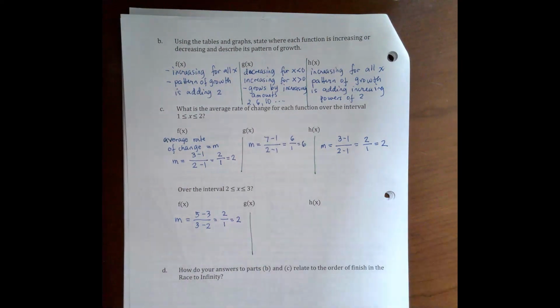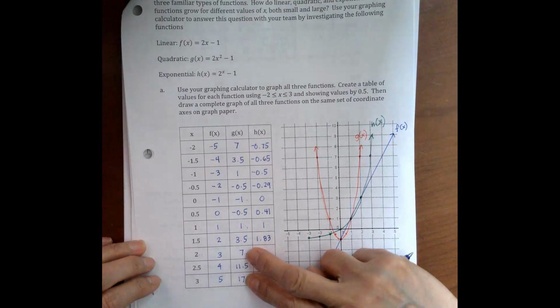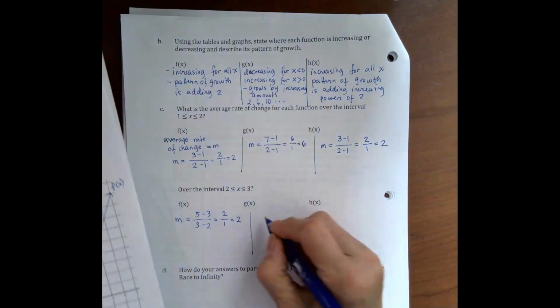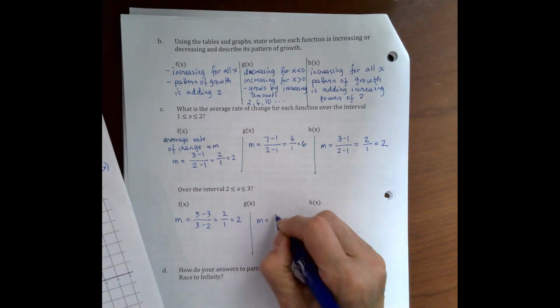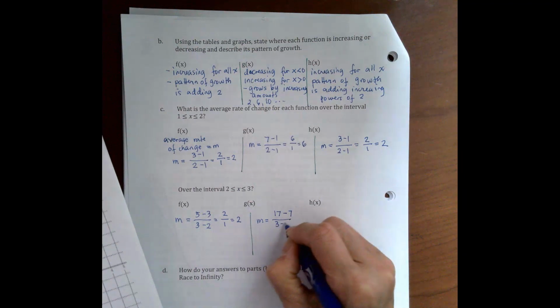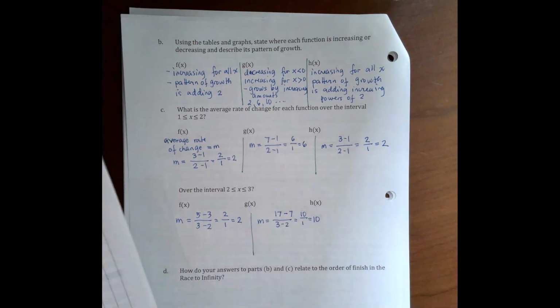For the next interval, the g of x will have 17 and 7, 3 and 2. So we have m is equal to 17 minus 7 over 3 minus 2. That's 10 over 1, which is 10.